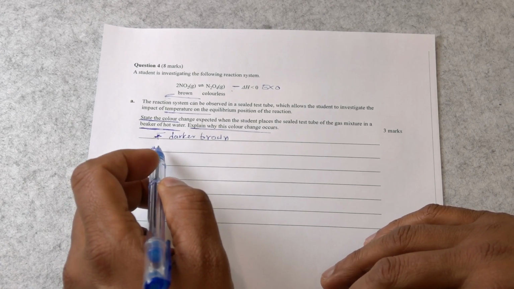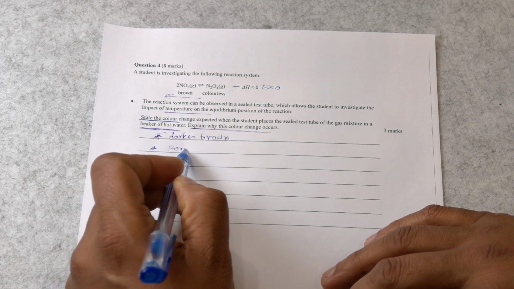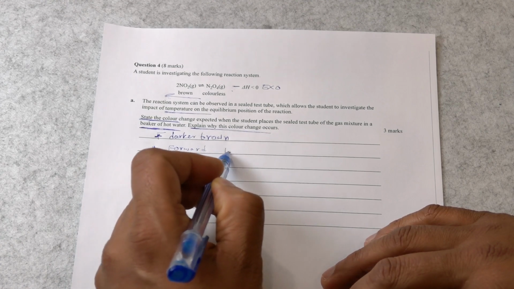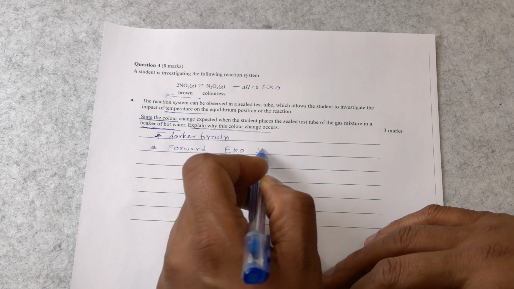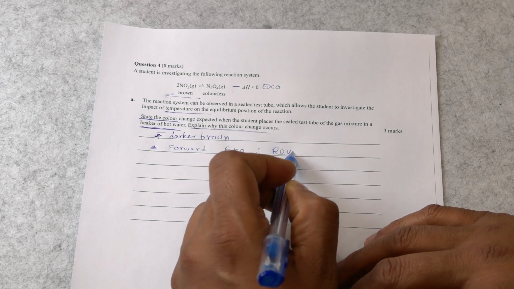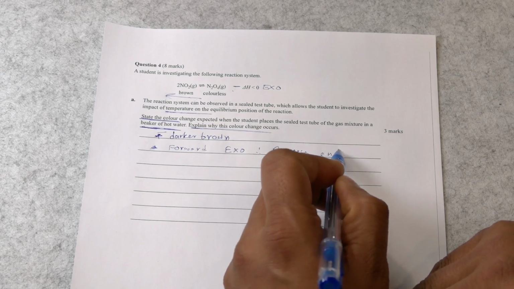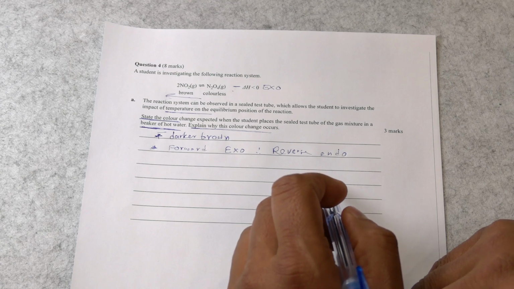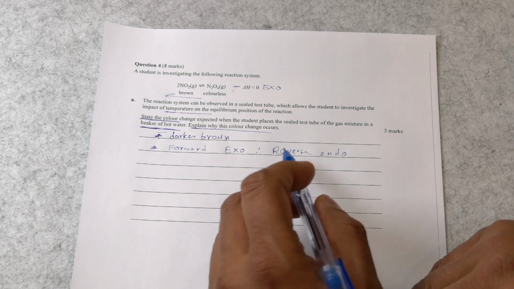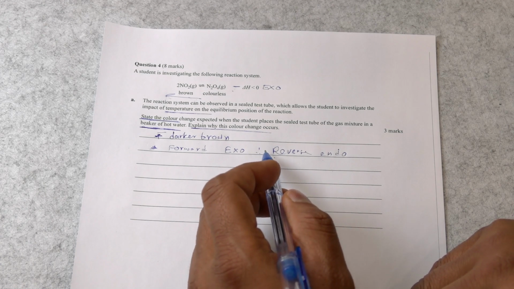How do you do that? Firstly, you need to say the forward reaction is exothermic, hence the reverse reaction is endothermic. You need to say that forward is exo, reverse is endo.